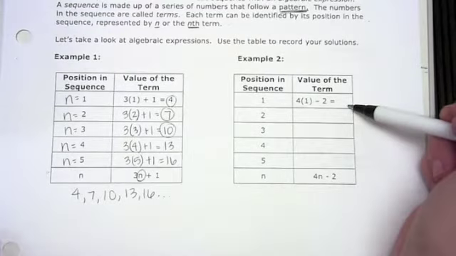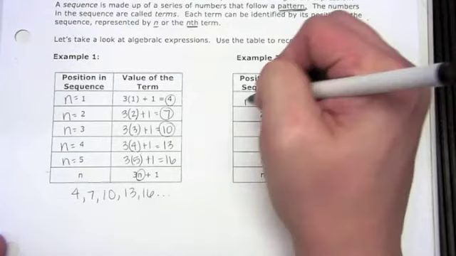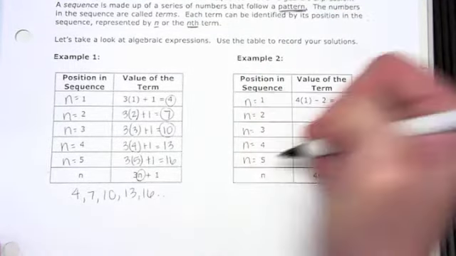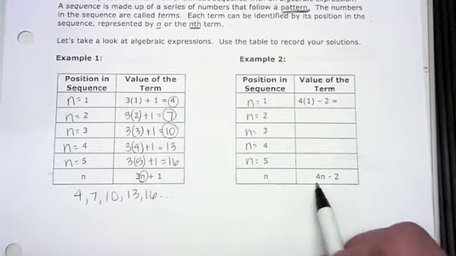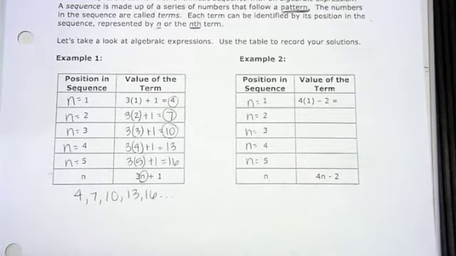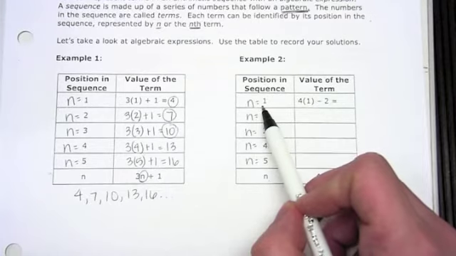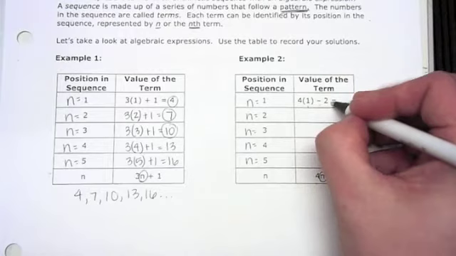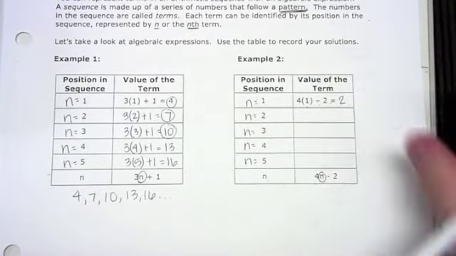So let's do the same thing with example 2. Remember, my positions are n. So to remind myself, I'm going to automatically write n equals with my position numbers. The expression here is 4n minus 2. So when n is 1, up here at the first position, we plug in 4 times 1 minus 2. 4 times 1 is 4, minus 2 gives me 2.